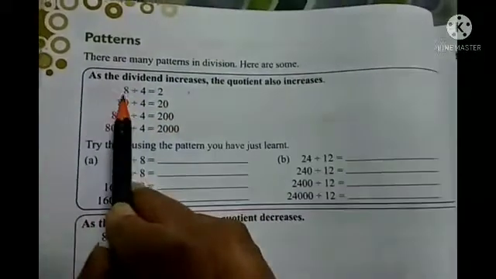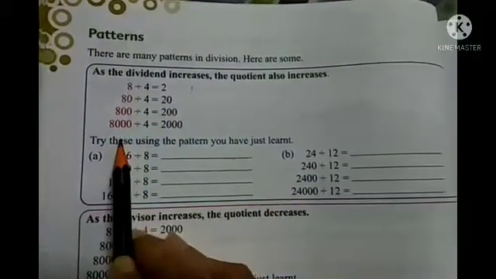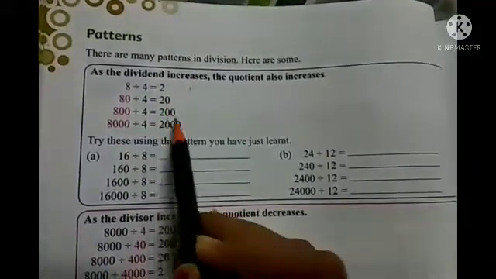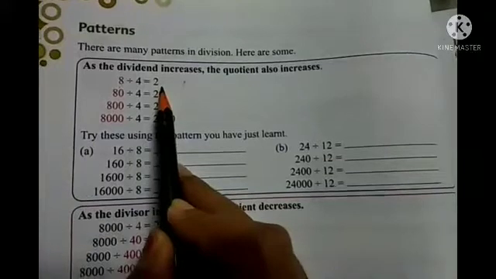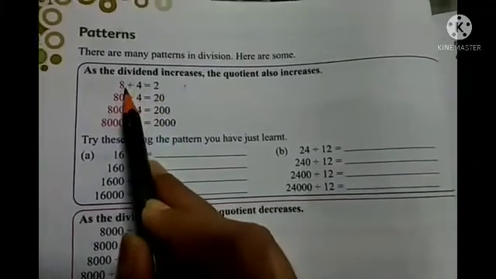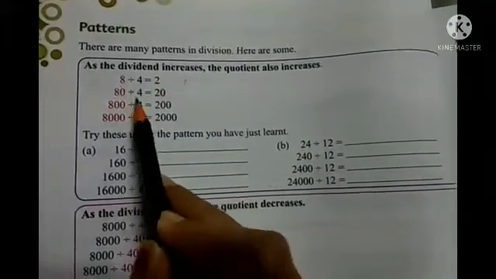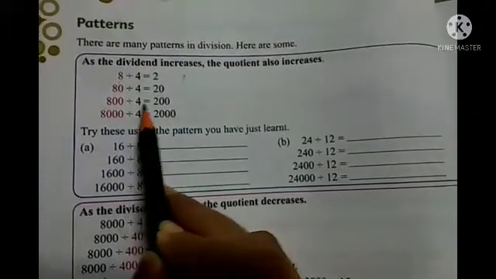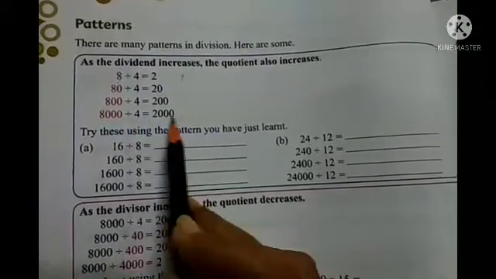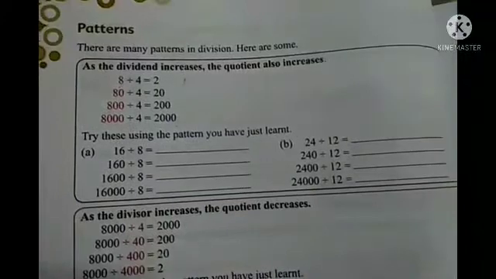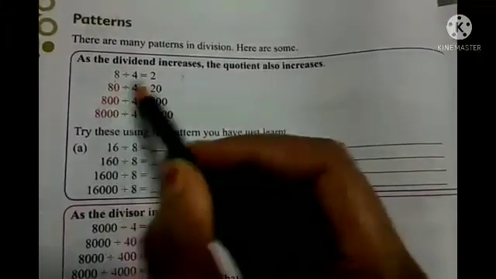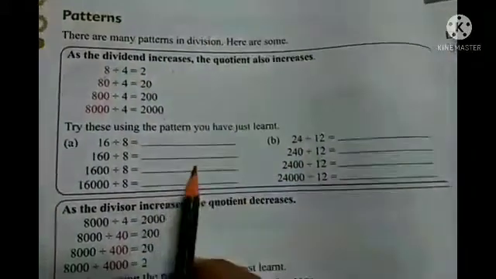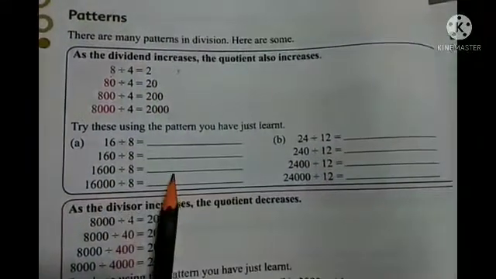Here it is said that the dividends are in red color, and these are the quotients. If the dividend is increasing, then our quotient is also increasing. See, 8 divided by 4 is 2, 80 divided by 4 is 20, 800 divided by 4 is 200, 8000 divided by 4 is 2000. So that means when our dividend is increasing, our quotient is also increasing, right? Here you can see a pattern, right? By using this pattern we will solve this.